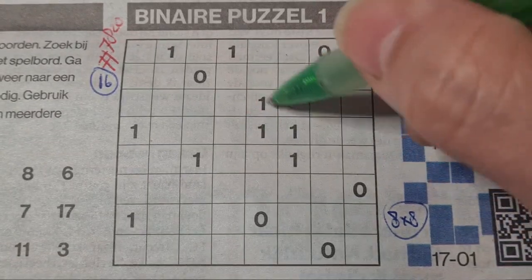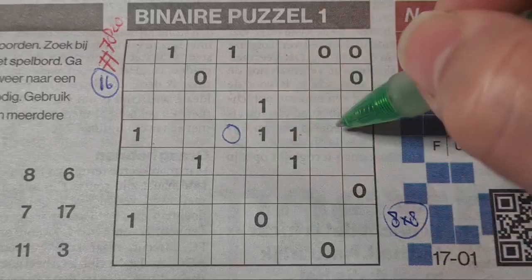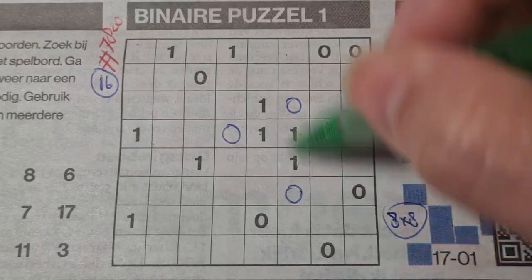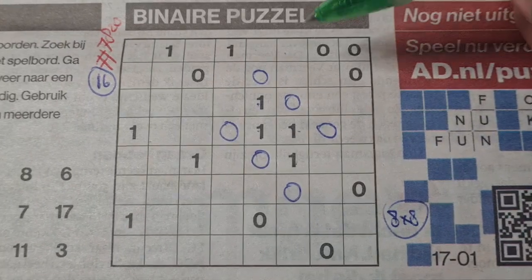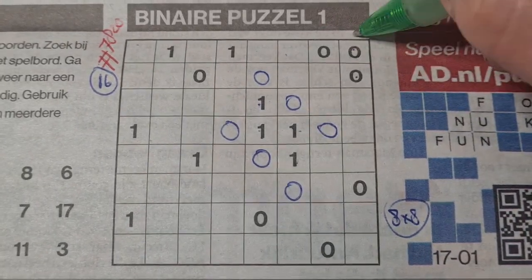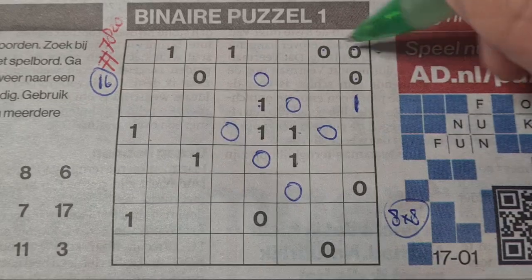Let me start with the ones. Double one, here no, there no. Double one, here no, there no. Double one, here no, there no. Now those. Double O, here one, there one. Double O's, here one, there one.